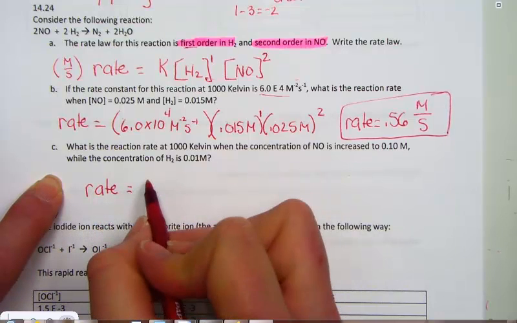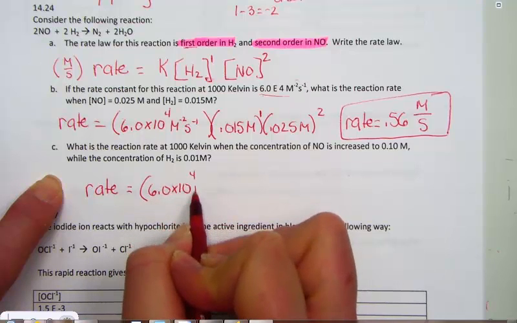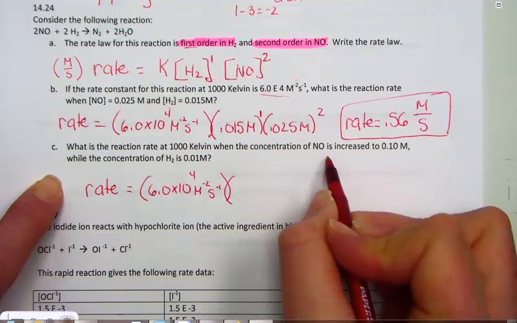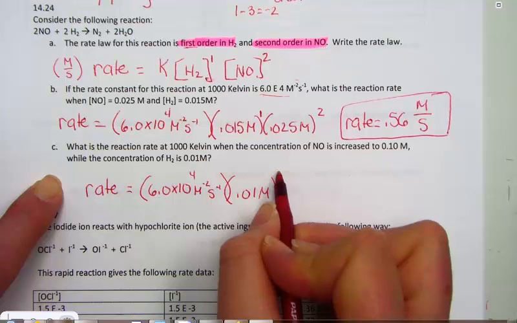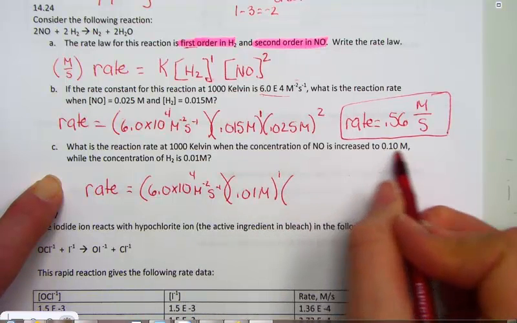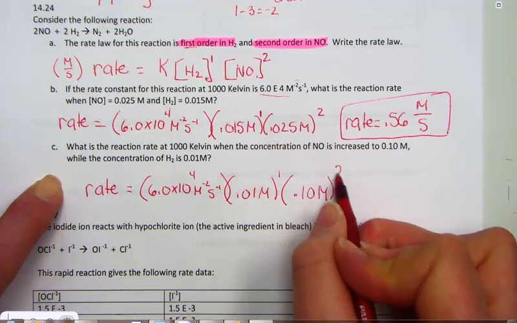Rate is equal to the rate constant, which is the same, but this time the hydrogen concentration is 0.01, and again that's first order, times the concentration of NO, which is 0.1, but it's second order.